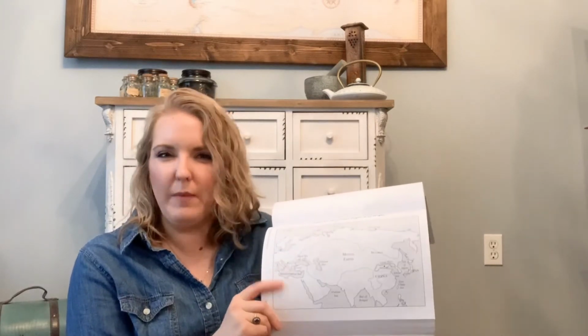So we do like one map work a week, one coloring sheet a week, and then sometimes the other things. They had a word search this week, which my oldest son loves word searches. Sometimes they'll have crossword puzzles. So just tons of ideas in here for adding to your history curriculum.